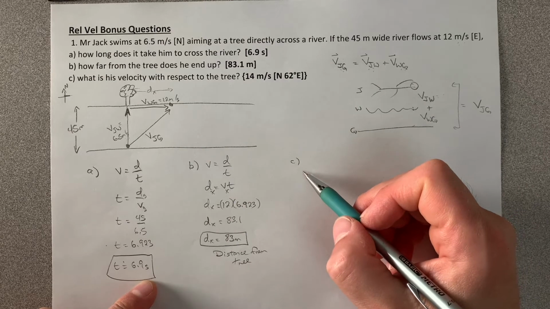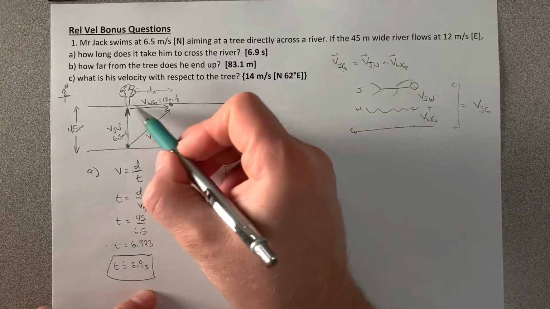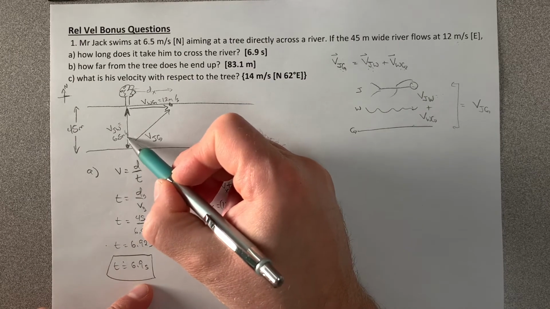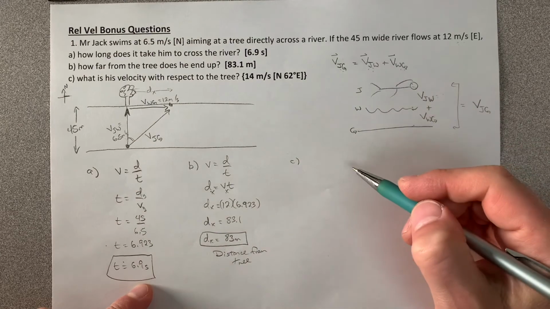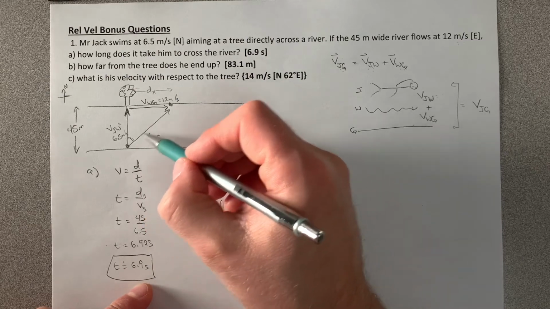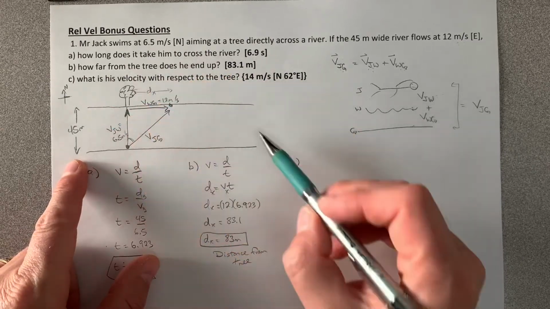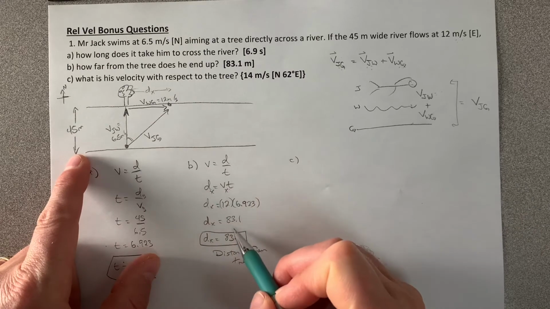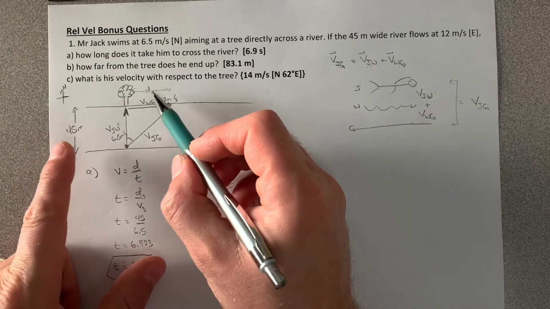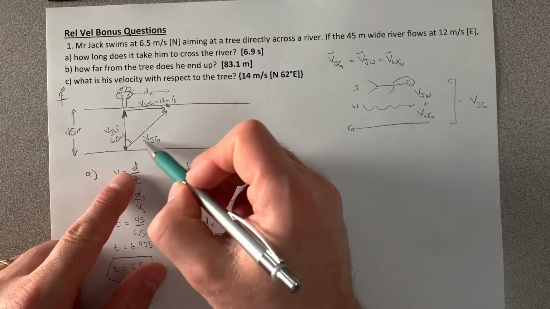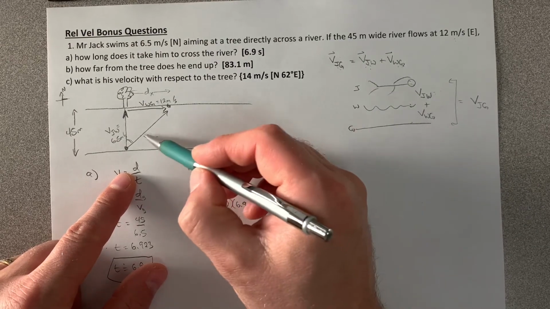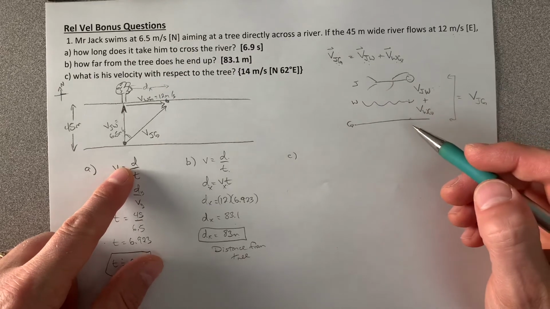Find his velocity relative to the tree. Now we've got a couple of ways we can do this. You could just use this triangle. We've done this kind of thing before. We could use Pythagoras and some trig to find out this angle. The other thing that we could do is, knowing the time, if we know this displacement, so for example, we know this is 45 meters in terms of displacement, and this is 83.1 meters, we could use Pythagoras for that. I'd say I wouldn't, but you could use Pythagoras to find out the displacement here along the hypotenuse, and then use the displacement and time, divide those to find out velocity. It's probably more work actually, but we could.